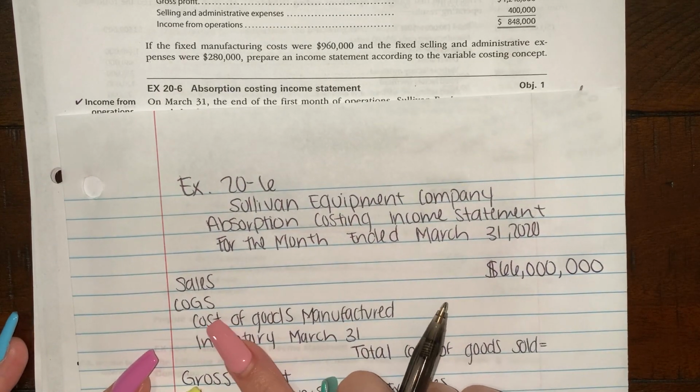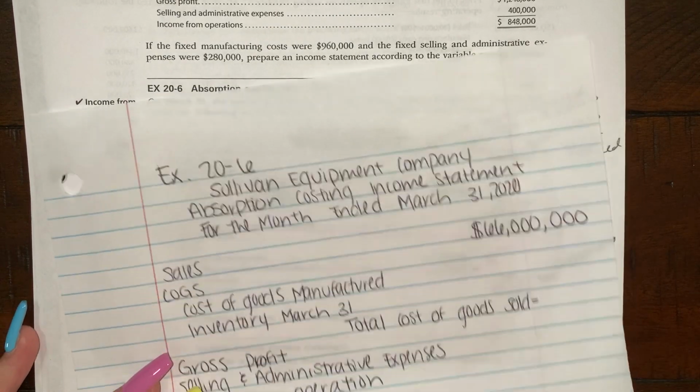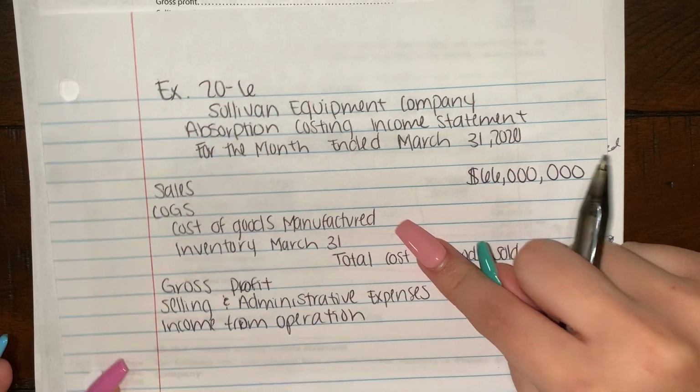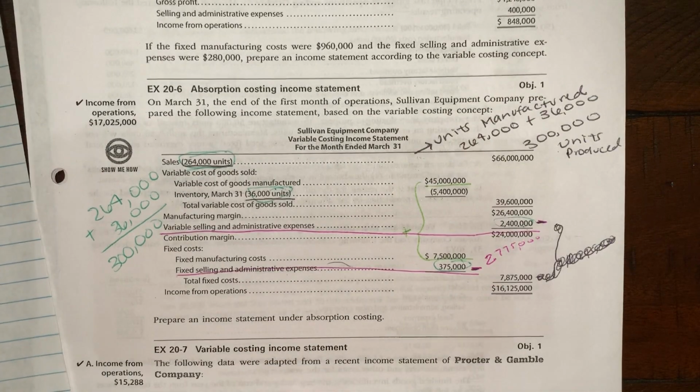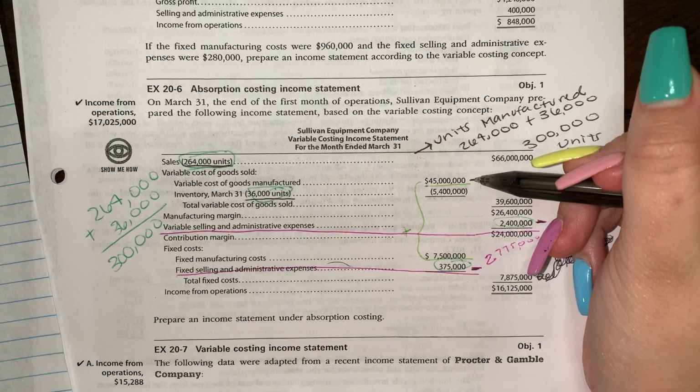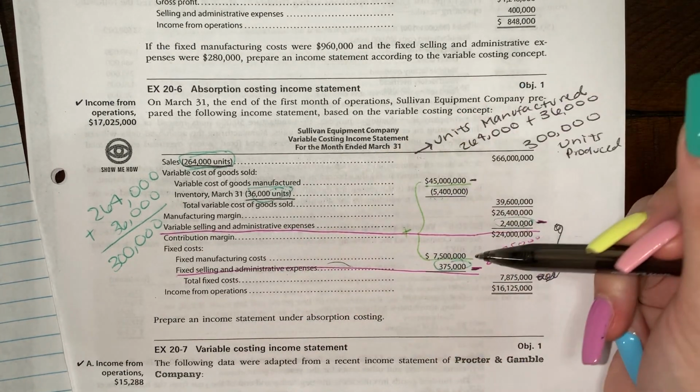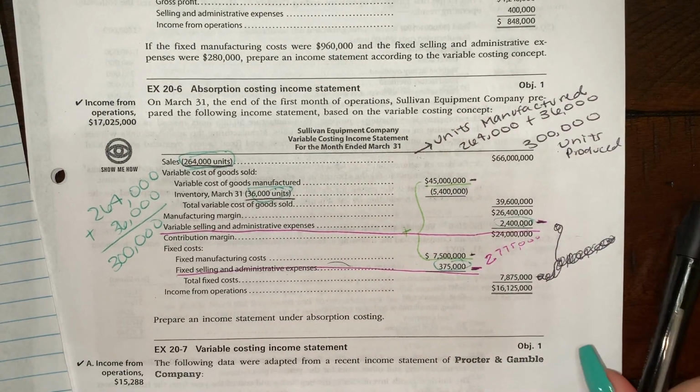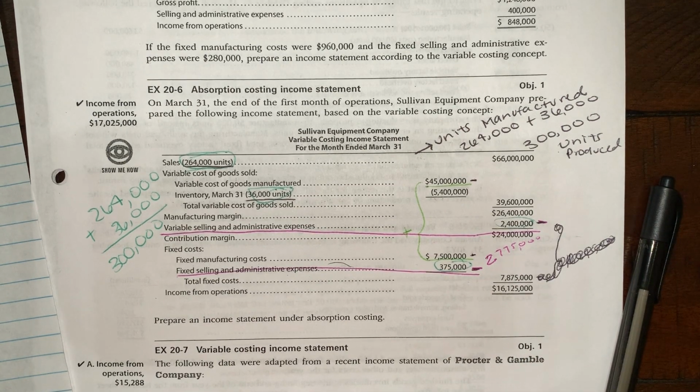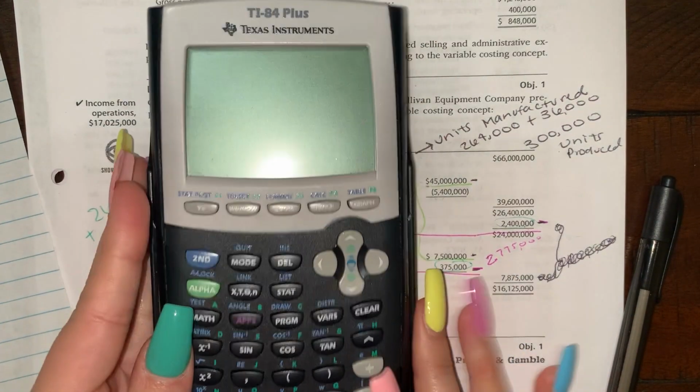First, what we need to do is find the cost of goods manufactured. Since this is the absorption costing method, we would need to add both the 45 million for the variable cost of goods manufactured, as well as the 7,500,000 for the fixed manufacturing cost.